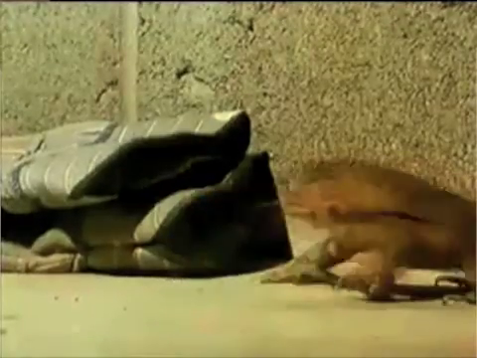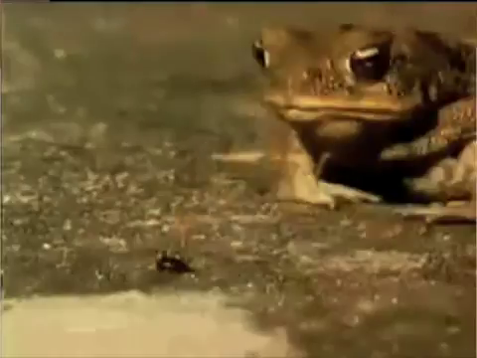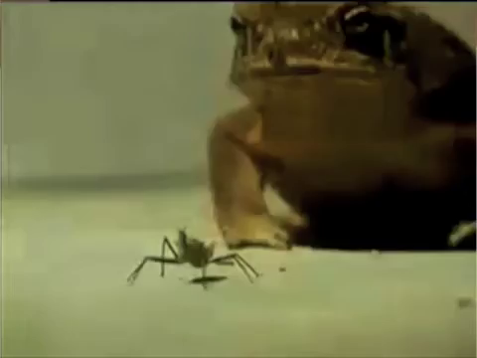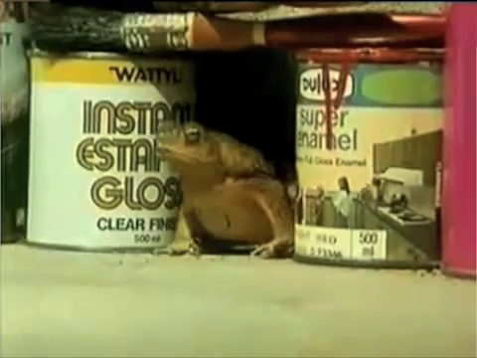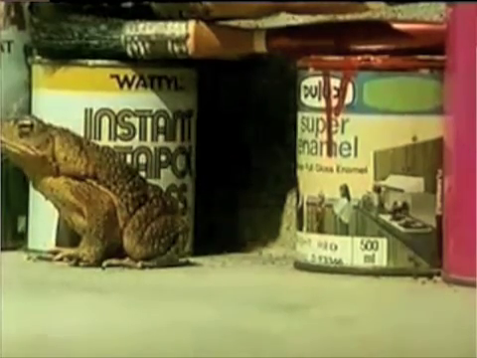Gut content analysis has shown that it'll eat virtually any living thing that's small enough to get in its mouth, from frogs to small birds to caterpillars to insects, crabs, all sorts of things. In fact, one researcher showed that the toad will even try and eat ping pong balls as they bounce past the front of them. So the general selection of food for a cane toad is if it moves, or even if it doesn't move, if it can be fitted into its mouth, then it will attempt to eat it.